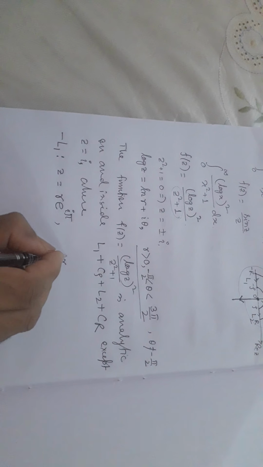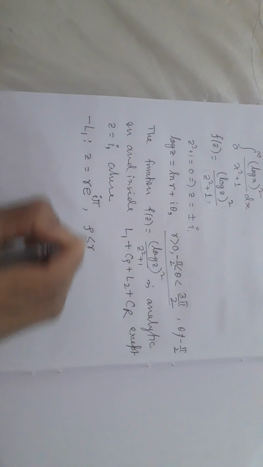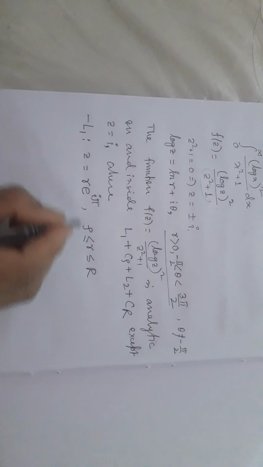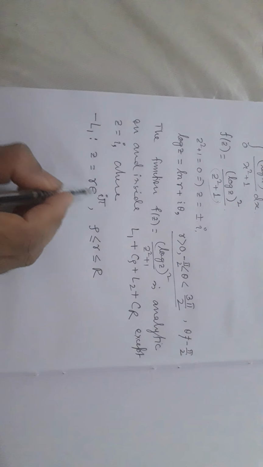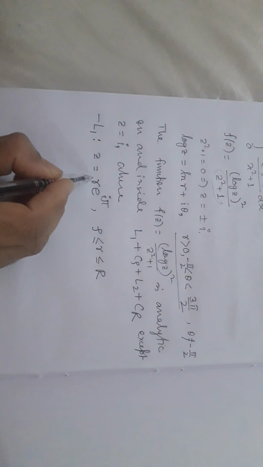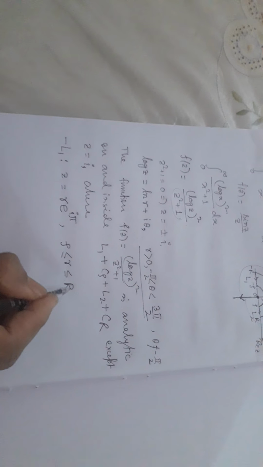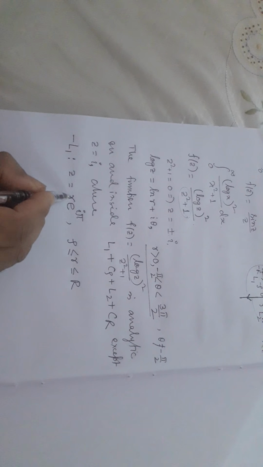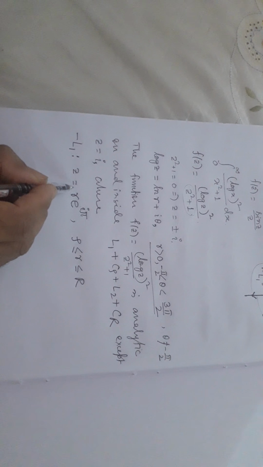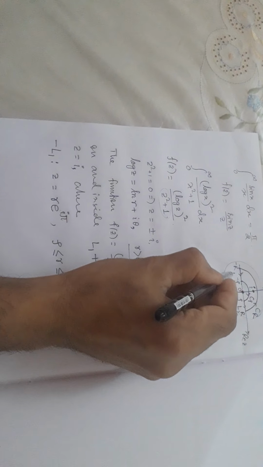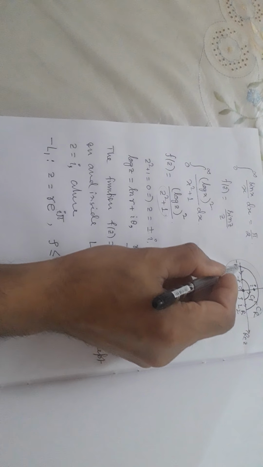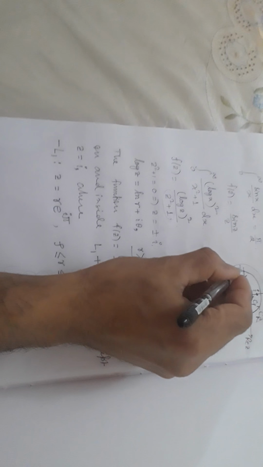And r varies from rho to R, because when r equals rho, it is rho e to the power i pi, which is minus rho, and when r equals capital R, it is capital R e to the power i pi, which is minus R. But we are considering minus L1, so it is from minus rho to minus R, whereas L1 is from minus R to minus rho, so minus L1 is this.